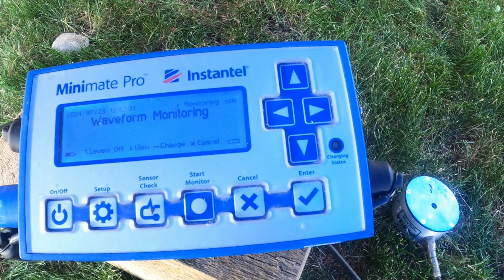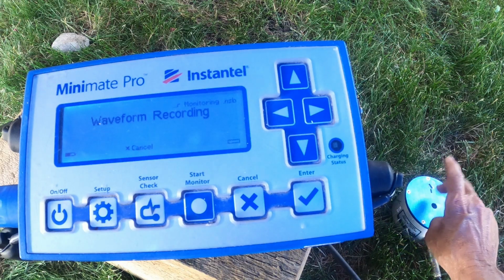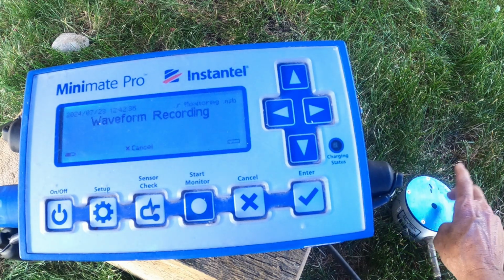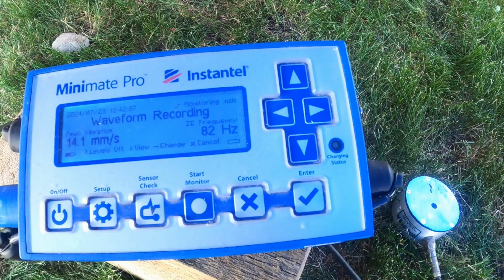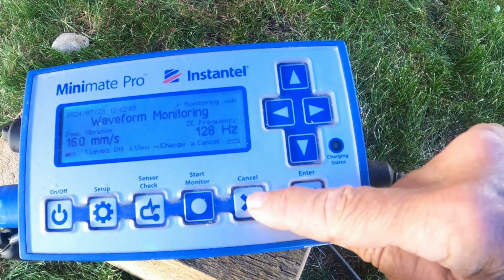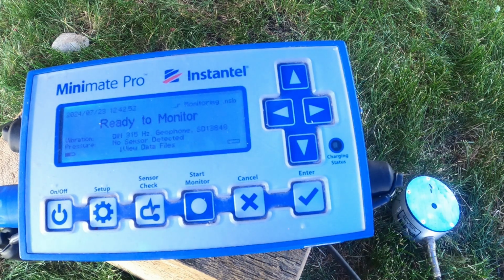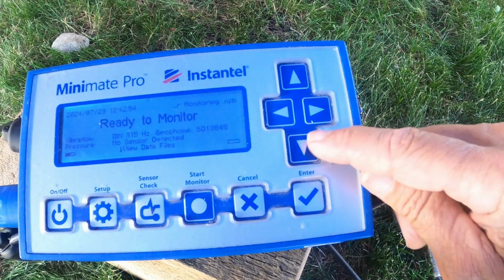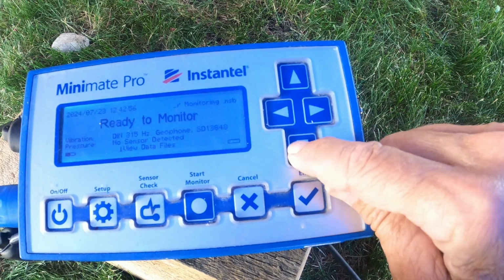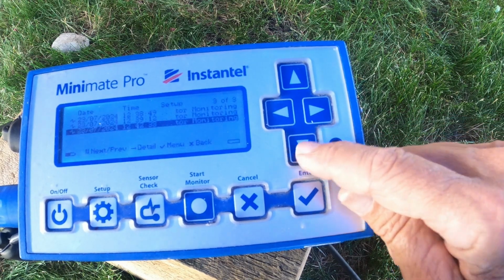So once again, I have an event happen, and I'll tap it on the vertical axis. It's recording, and we will get our result here, 16 millimeters per second, and we have that. So I could go on and continue recording, event after event after event, but let's go down and have a look at this data file.